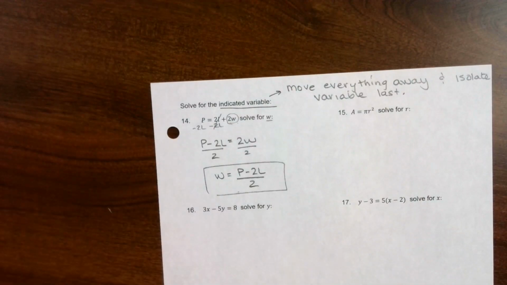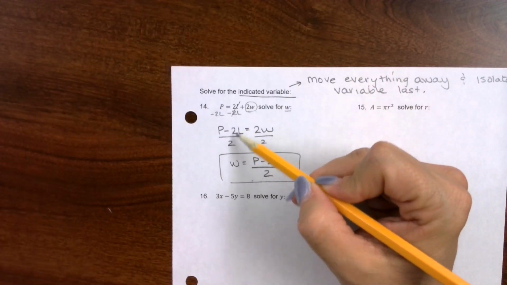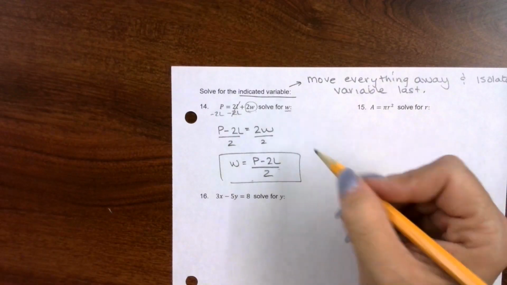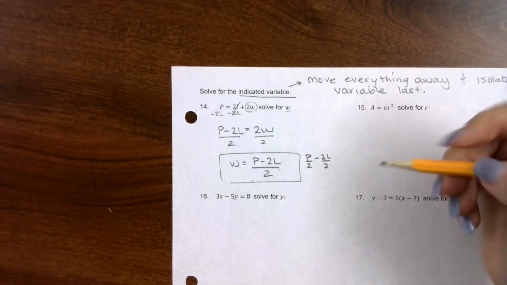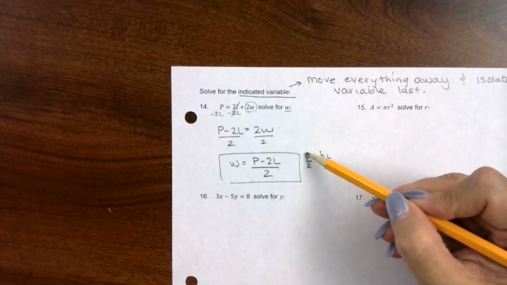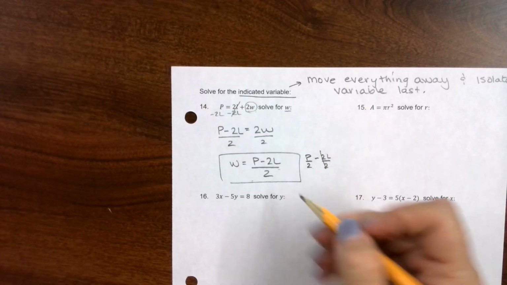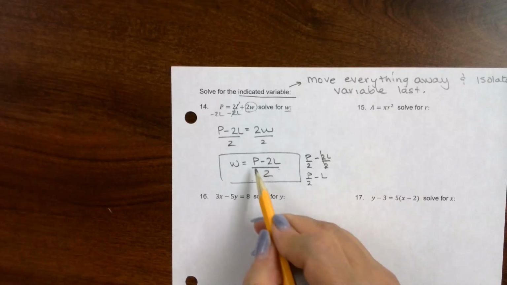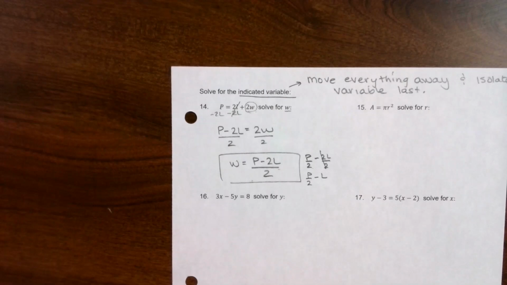Now, one thing that people do, and it's wrong, is say, oh, 2 cancels with 2. You can't cancel that because really what you have here are two fractions with a common denominator. So this is the same as P over 2 minus 2L over 2. If I write it this way, then those 2's cancel, but I have to make sure that the P still stays over the 2. So if you're going to write this as two different fractions, then this is what it would look like. So either the whole thing's over 2 or you have to write it this way.